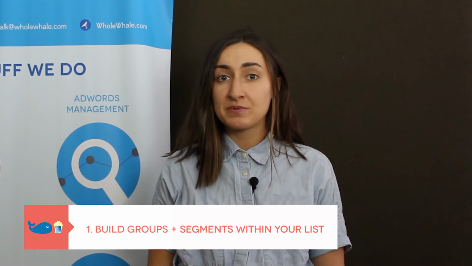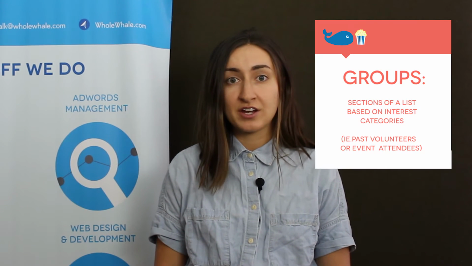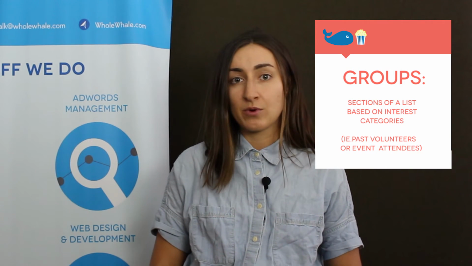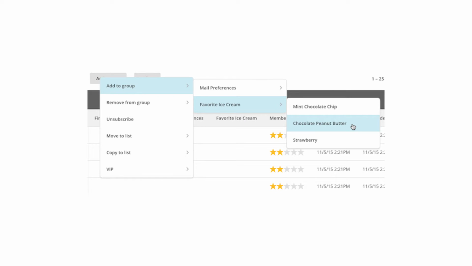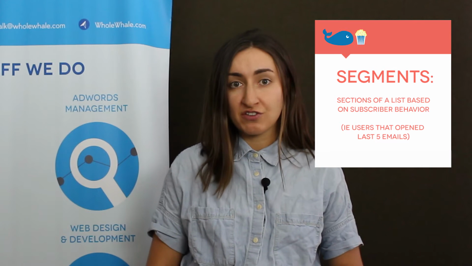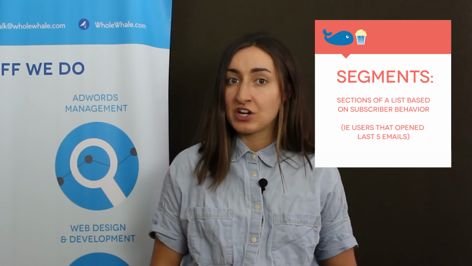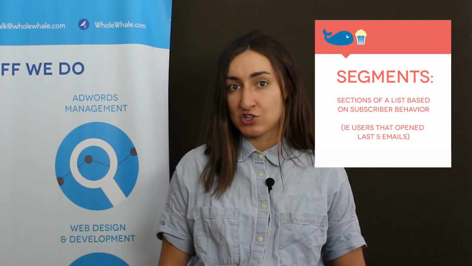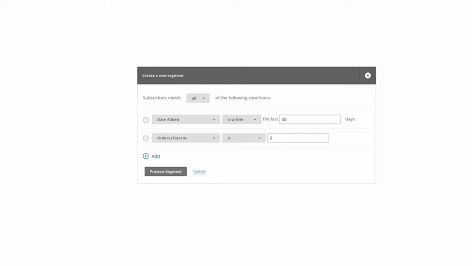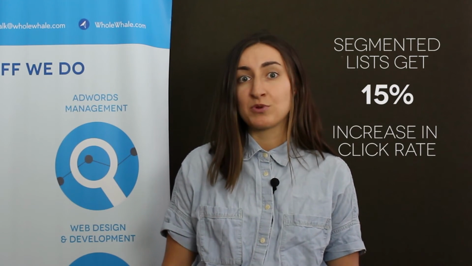This is why we use groups and segments within one master list. Groups are sections of your list based on interests, so they were past event attendees or volunteers. Segments are sections of your list based on past online behavior, so they opened your email the last 5 times or they haven't opened your emails in a while. When you use segmentation, you can tailor content to your users' interests or their past behaviors. MailChimp reports that when you use segmentation, click rate increases by almost 15%.